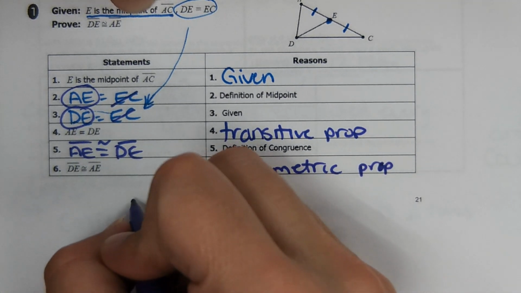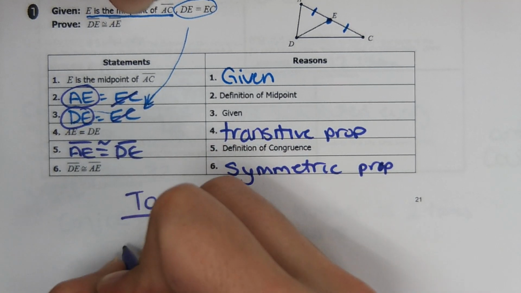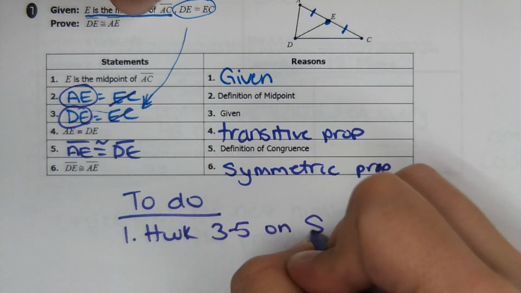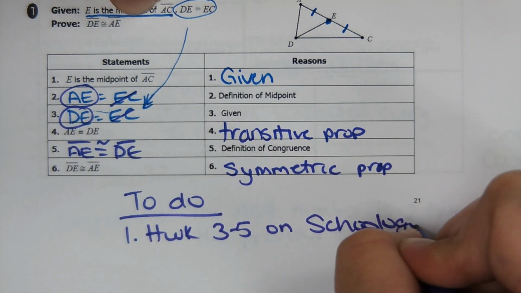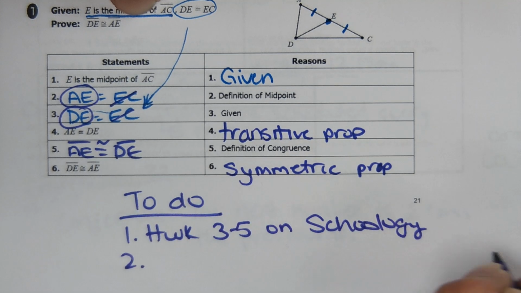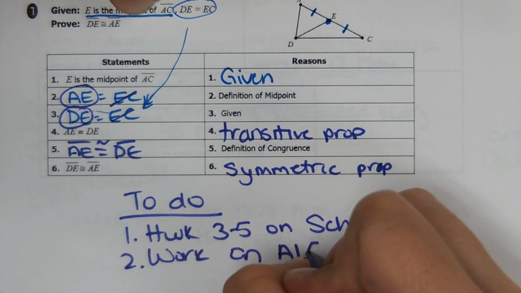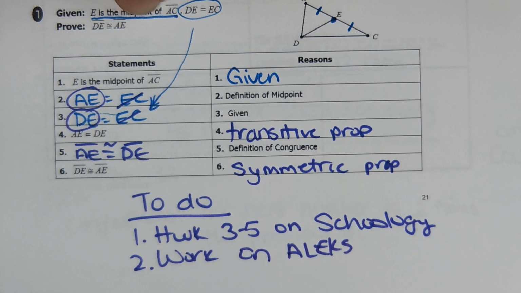Okay, so what you're going to do now is homework 3-5 on Schoology. And then if you finish that, work on Alex for the week. And let me know if you have questions. You can go ahead and get a laptop.